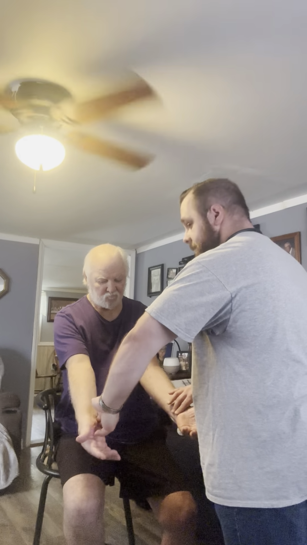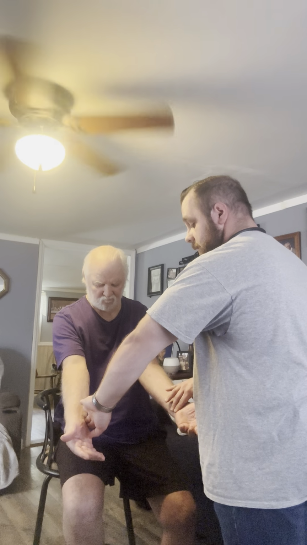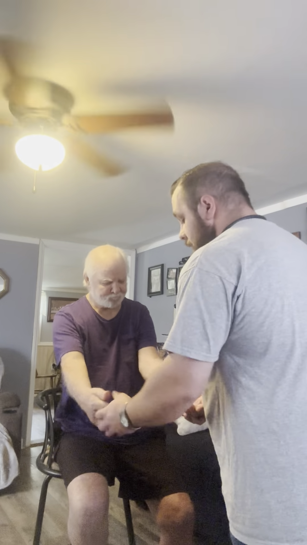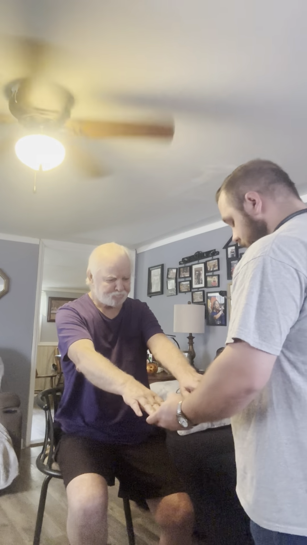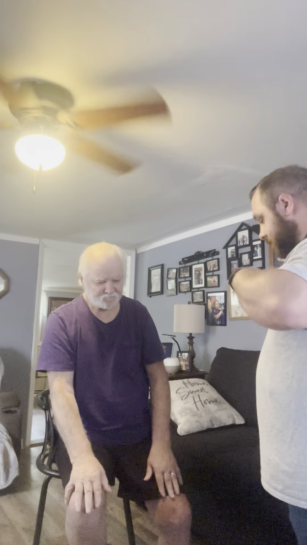And the ulnar is a +2, equal and bounding bilaterally. And we're also going to check for capillary refill, which is less than 2 seconds, and skin turgor, which is less than 3 seconds.